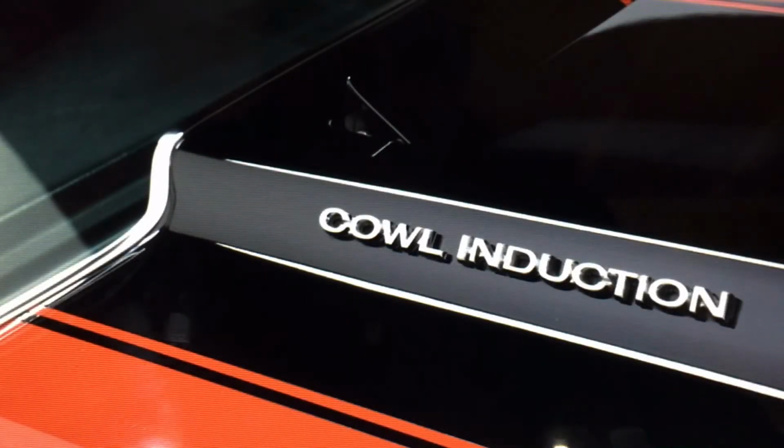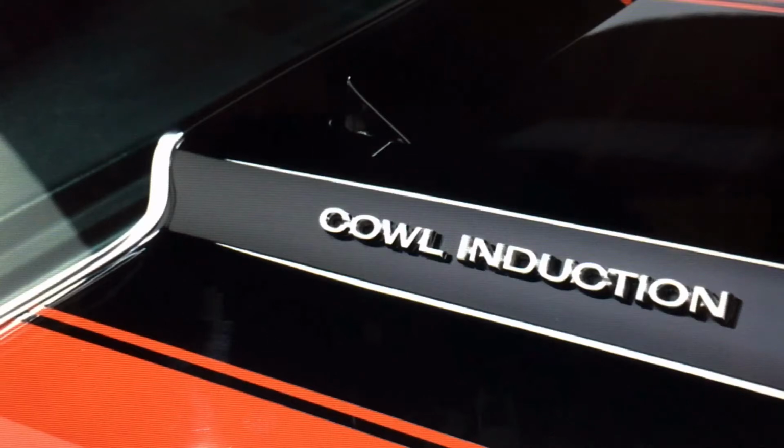1970 Chevelle. What's the Chevy got to do in my video? Well, as James Burke used to say, there's a connection.